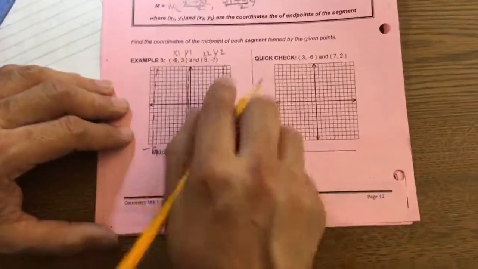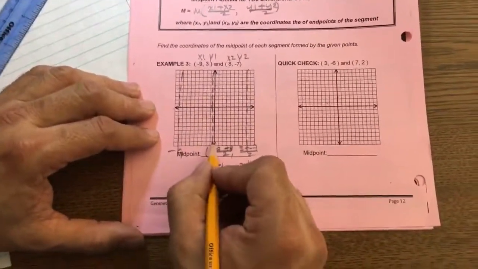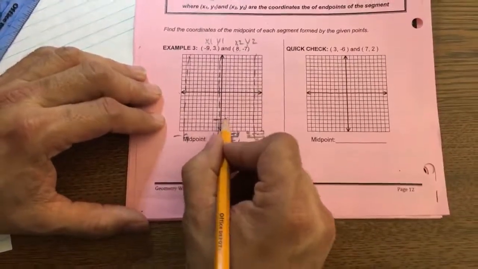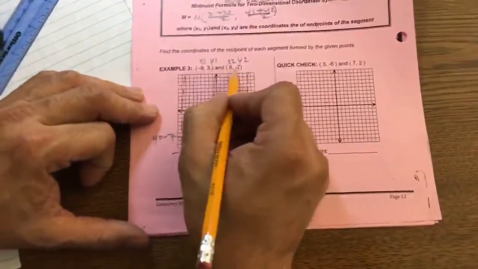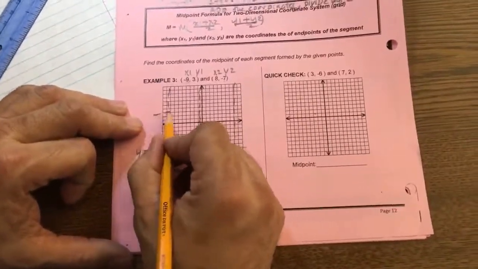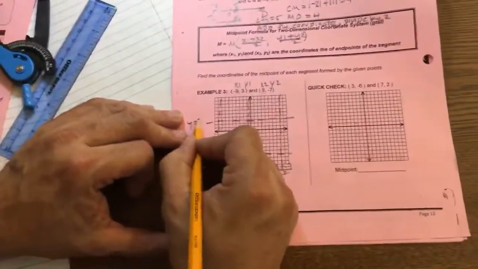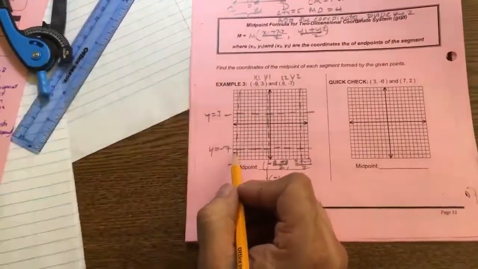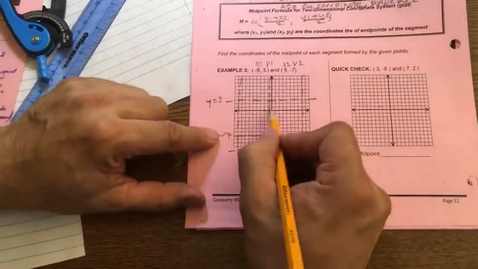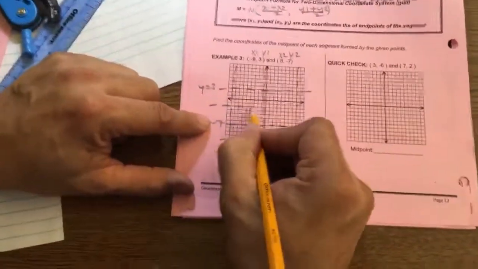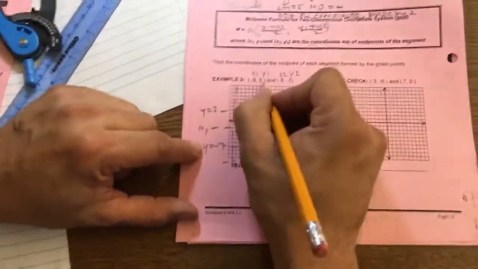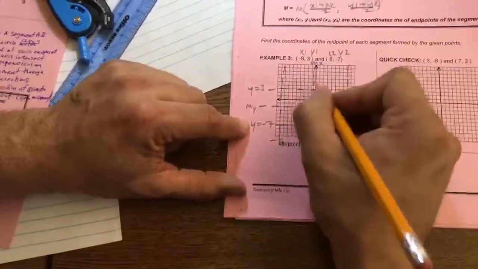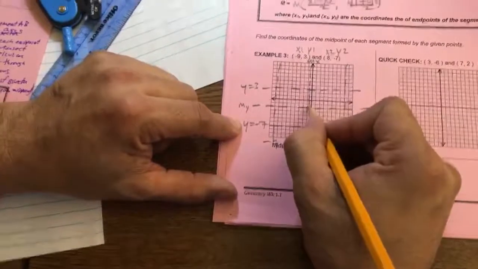Now let's do the y's. 3 and -7. So -7 is, this is 10, 9, 8, 7. This is y equals -7, and that's 3. 1, 2, 3. Y equals 3. Add these together and divide by 2. It's -4 divided by 2 is -2. So this is the midpoint of the y thing. This is the x coordinate of the midpoint. So this is your midpoint right here, at -1/2, -2. That's your midpoint.